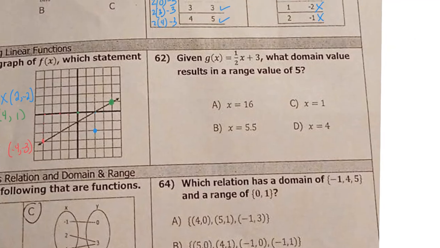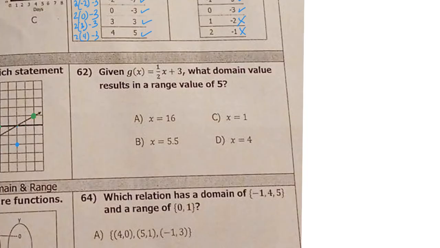Which actually leads directly to 62. Domain, that word means input, or your x value. And range means output, what comes out, or your y value. So they gave you a function. G of x just means y. Y equals mx plus b. They just wrote it as g of x. Y equals 1/2 x plus 3. It says which domain will give you a y, so which x will give you a y of 5.